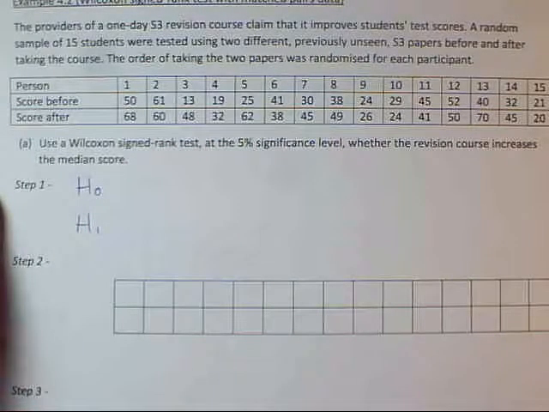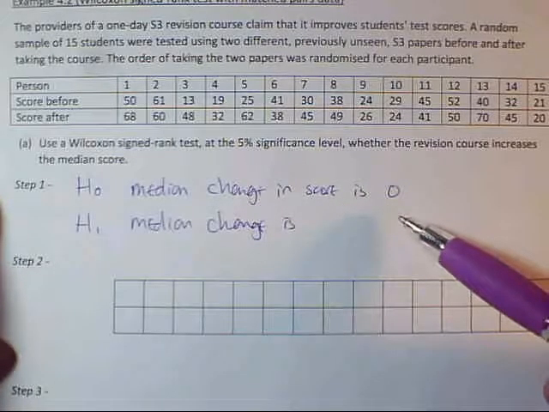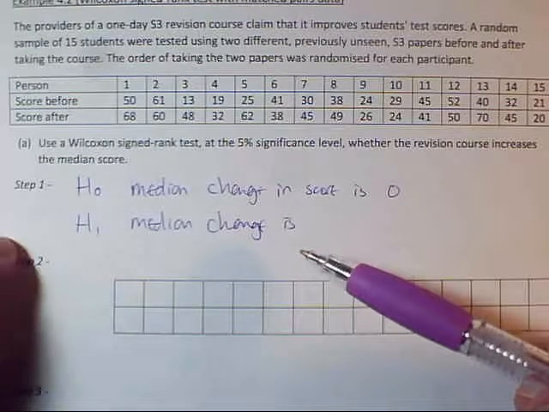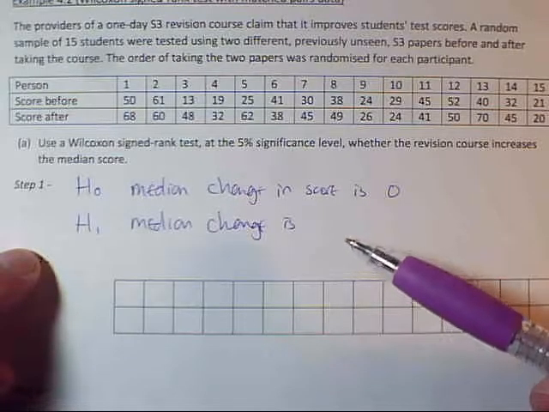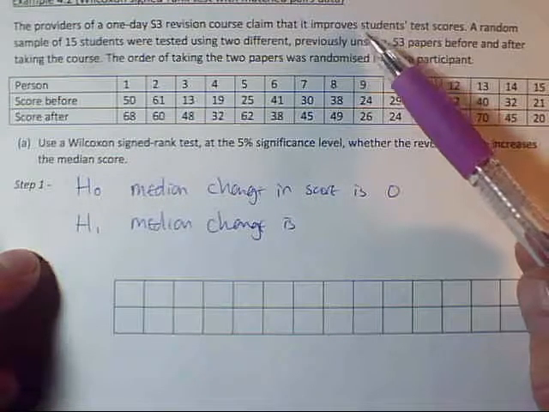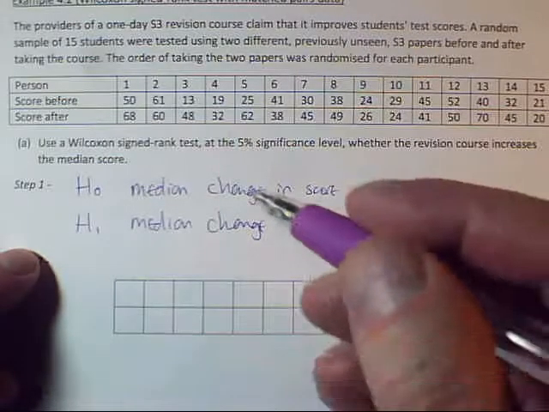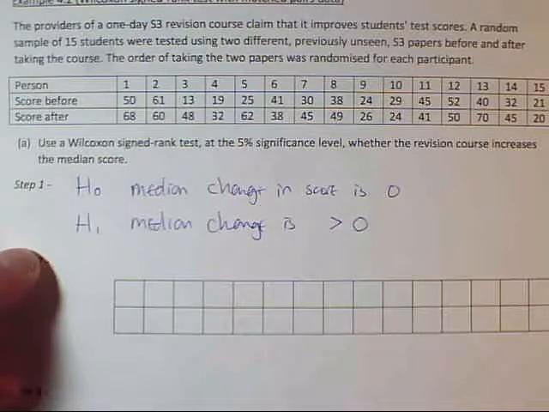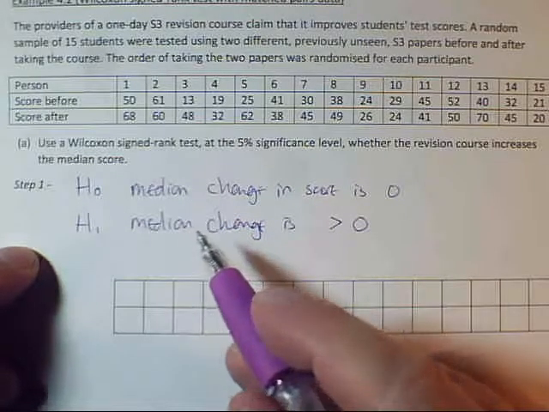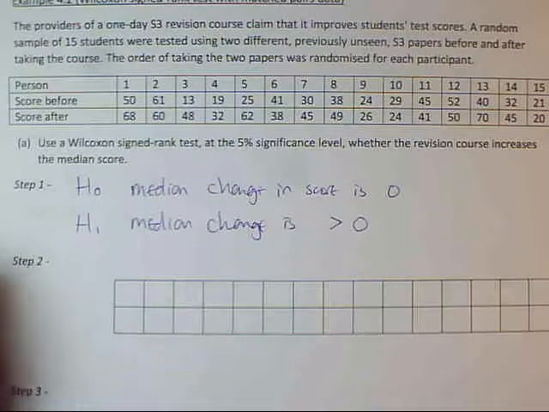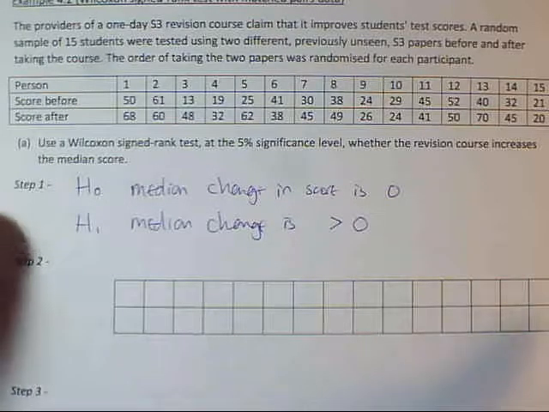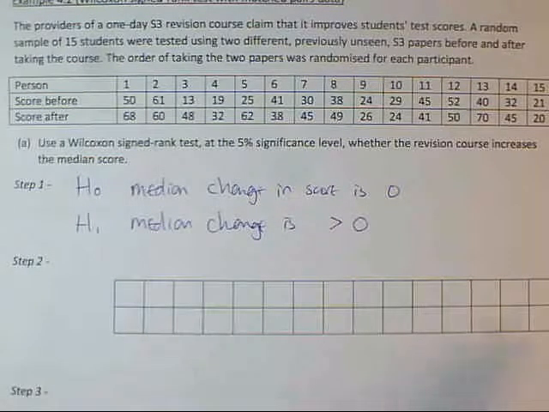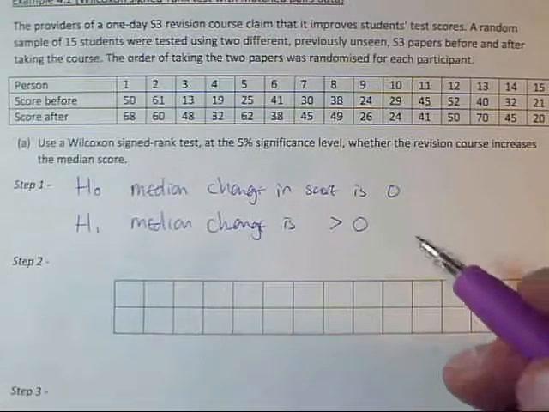Okay, and these are going to be the same hypotheses as we had for a sign test. So the null hypothesis is that the median change in score is 0, and the alternative hypothesis is that the median change is positive, because the claim is that the students' test scores increase. If I'm doing the change, then that should be a positive median change for the organizer's claim to be true. I've used the word median. Now, because Wilcoxon always assumes a symmetrical distribution, you may see the word mean being used, but you're always safe saying median. So there are my hypotheses.